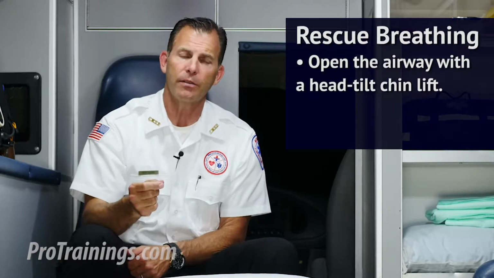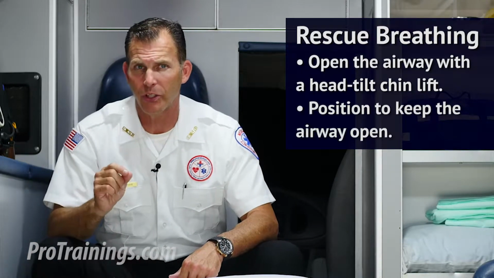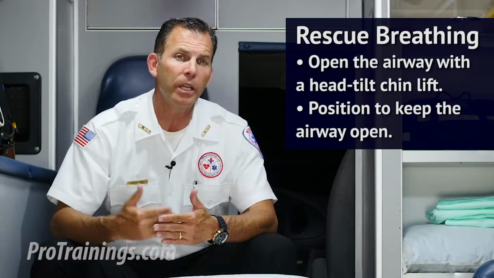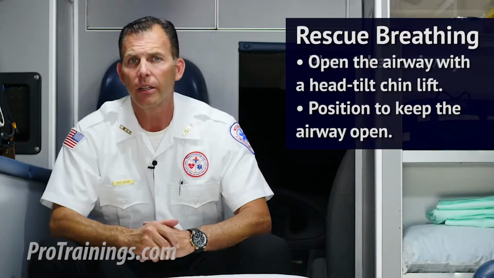So now that we've decided to give rescue breathing, we should open the airway with a head tilt chin lift. A folded towel or maybe even a diaper placed under the infant's shoulders could help with the correct positioning in order to keep the airway open, yet not hyperextend the neck. Placing a basic airway can help to keep the tongue out of the back of the throat and help ensure ventilations are successful.